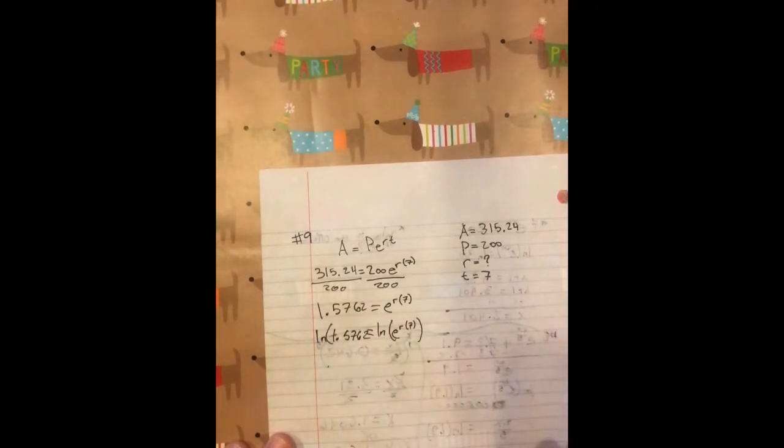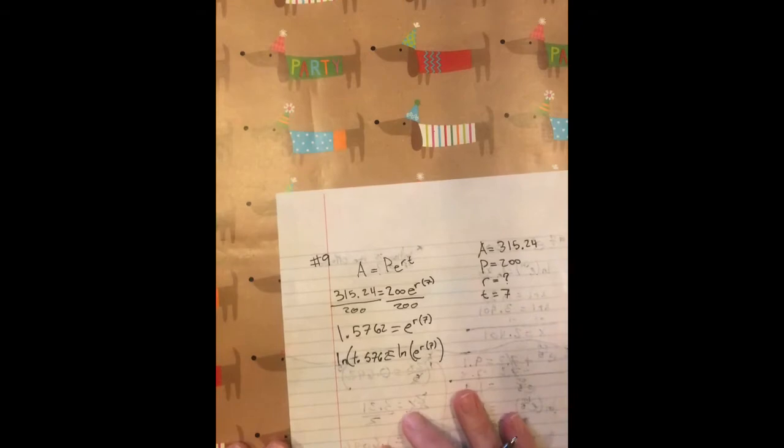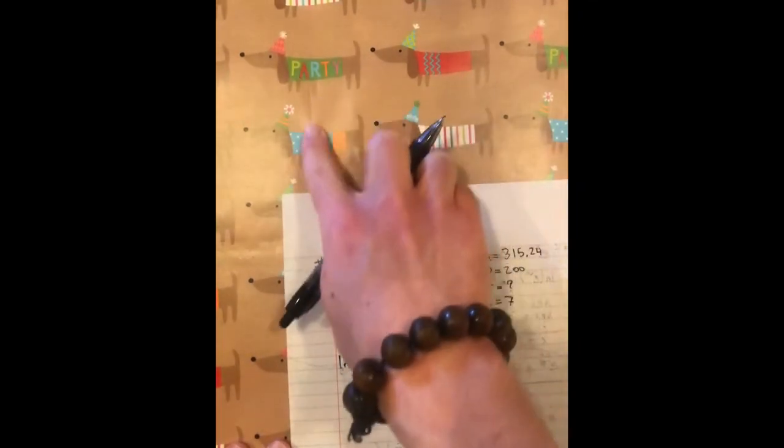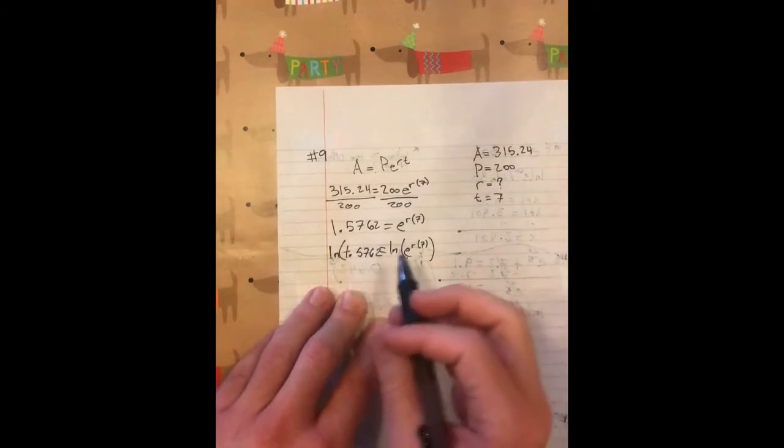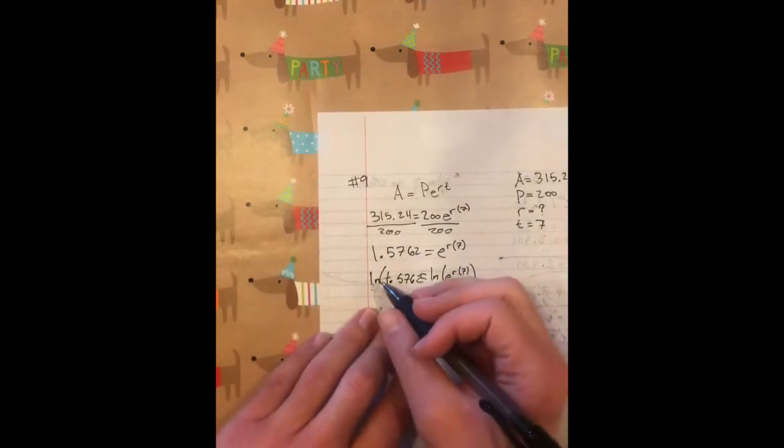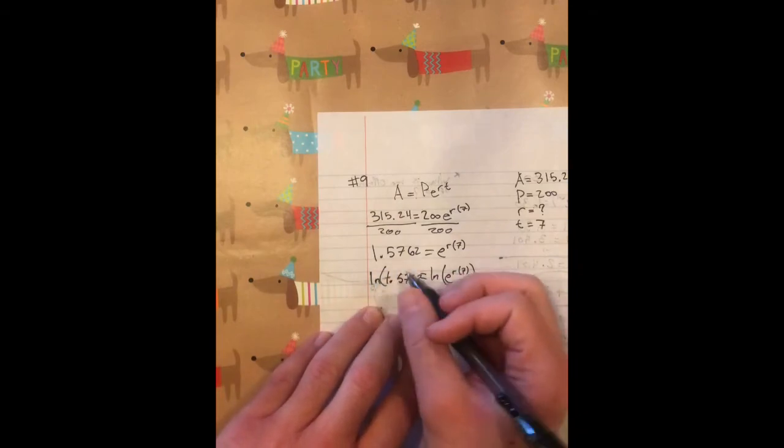1.5762. Little smashed right there. I'm writing on a counter, so there's grooves in my counter. All right. Who am I joking? My handwriting's bad anyways.